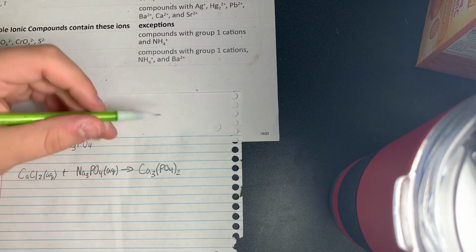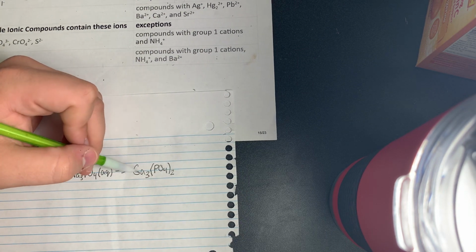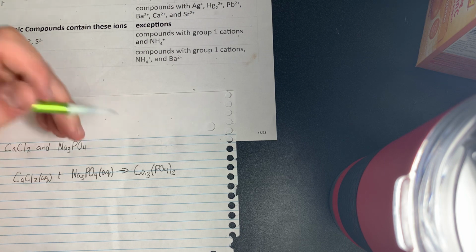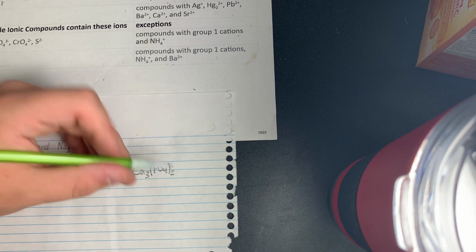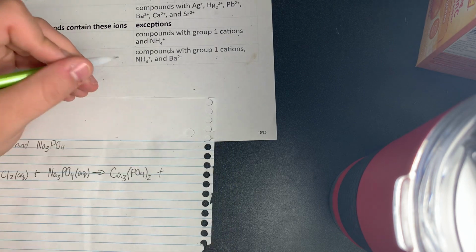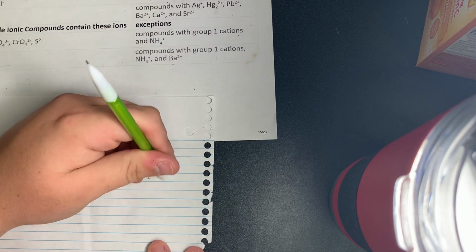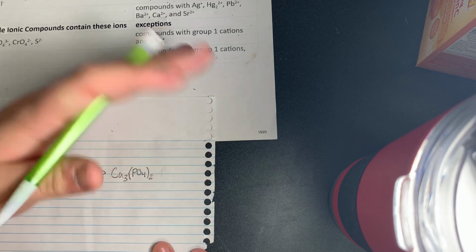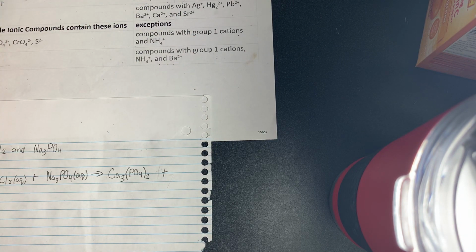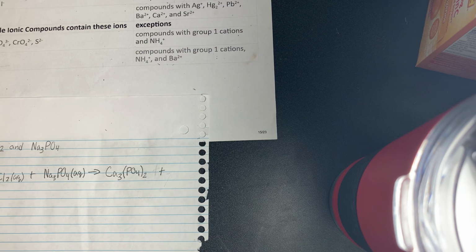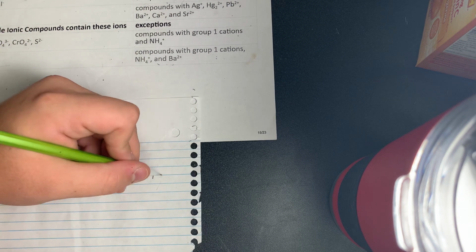2. It's a 2 on this side because calcium is a +2 charge, whereas this one was just a +1 charge. That's why you do the parentheses. We still don't know what state it is until we look at our solubility chart. The next product that is formed is sodium chloride again.